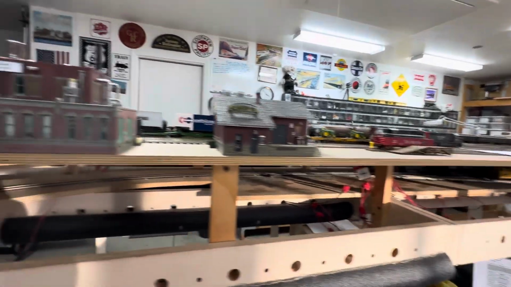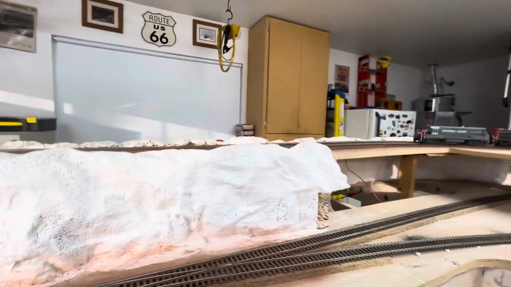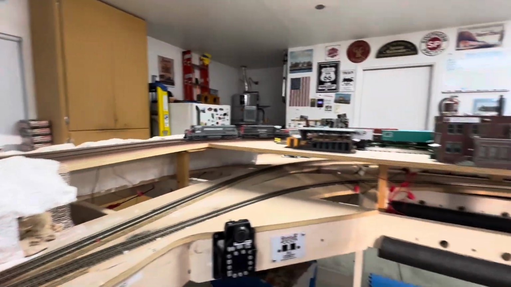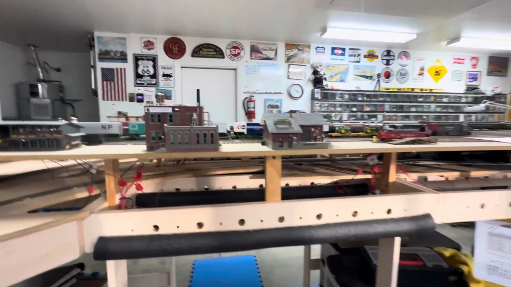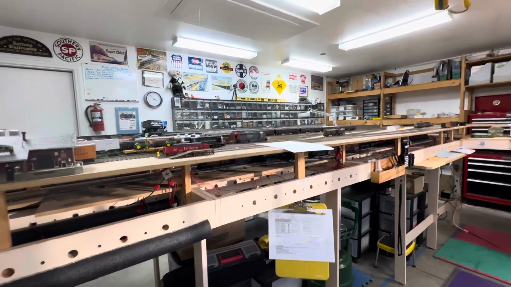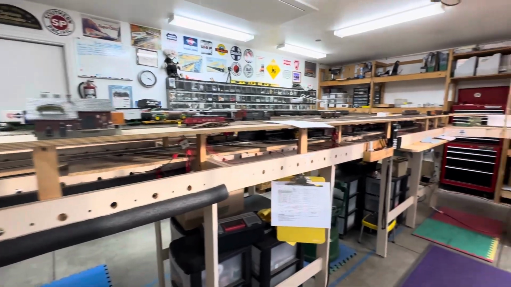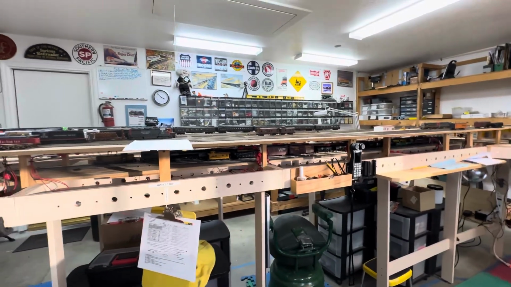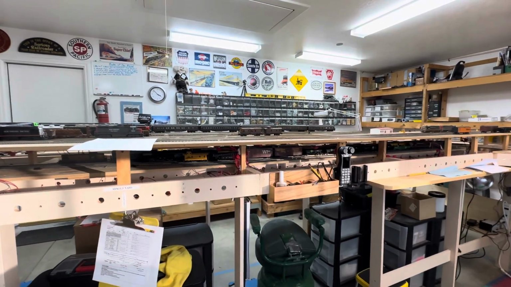Or I can just bring it out head first and go west. So the staging adds a lot of challenge and interest and variety. I've never had a layout before with staging, but I am really glad that I did it.